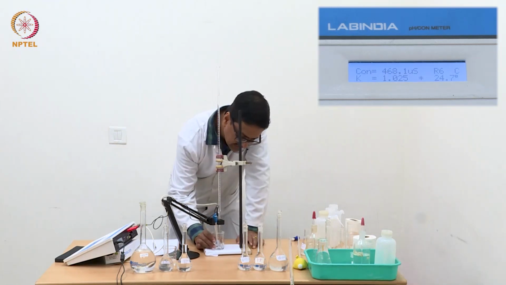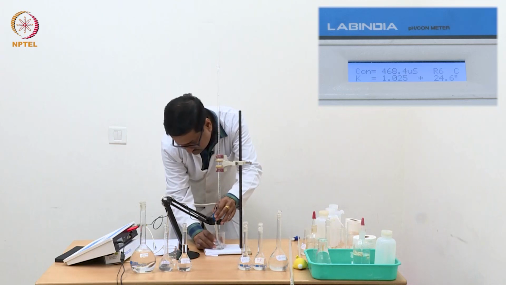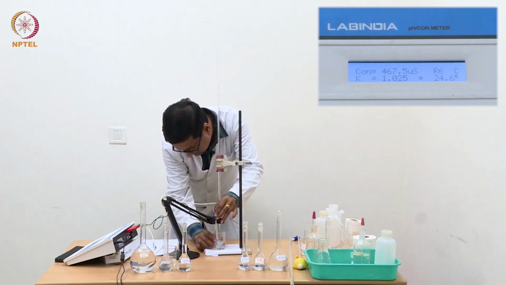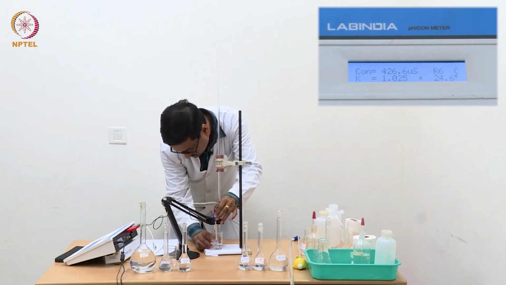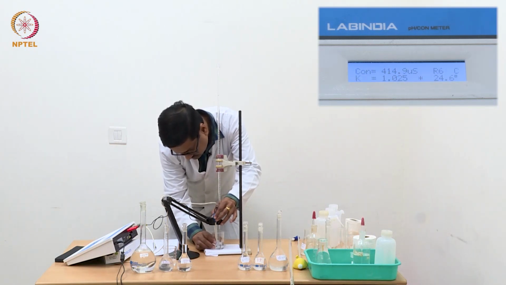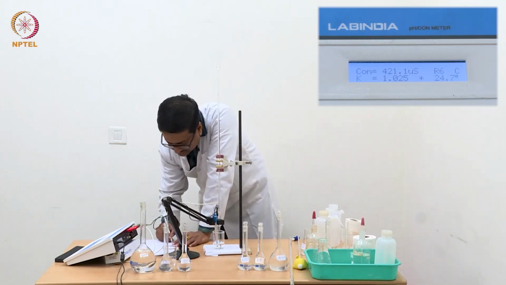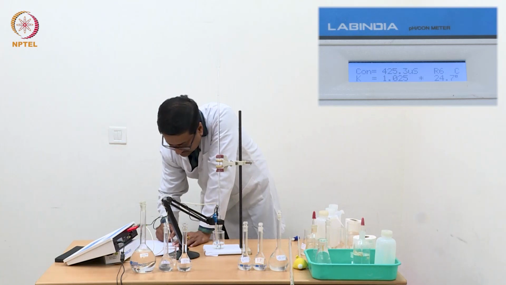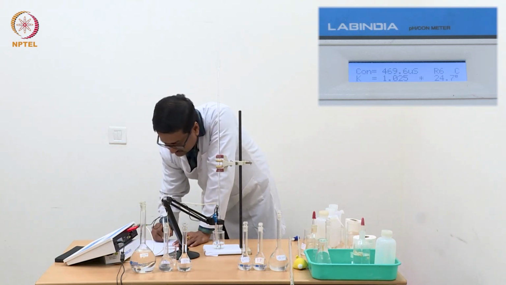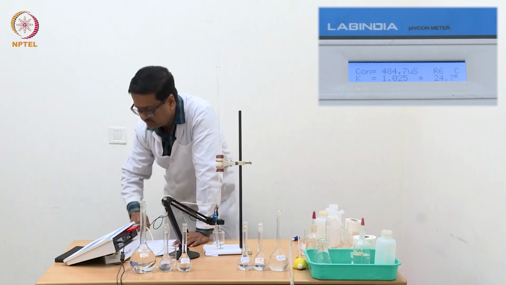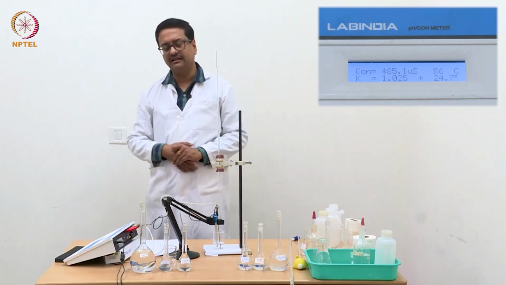Now I have added 0.1 ml. So with 0.1 ml I have reached 0.9 ml and the conductance value has now increased significantly.